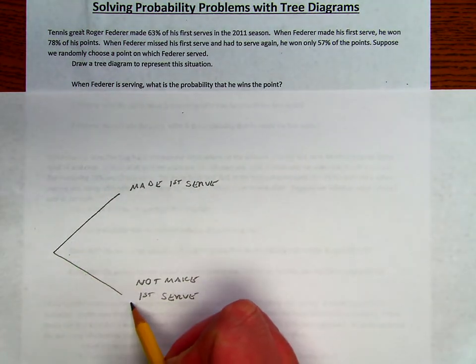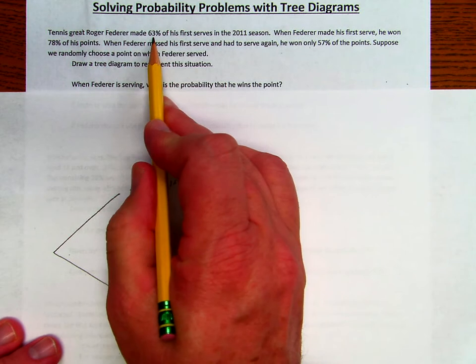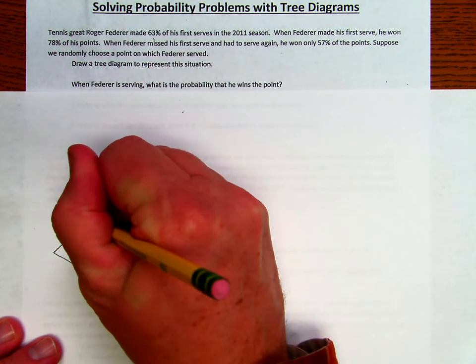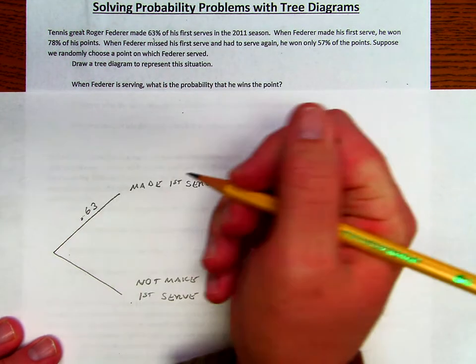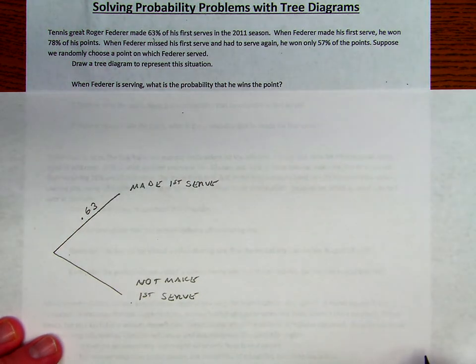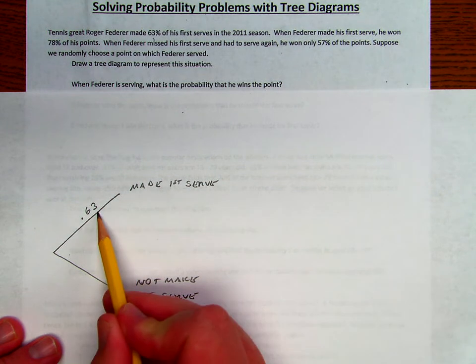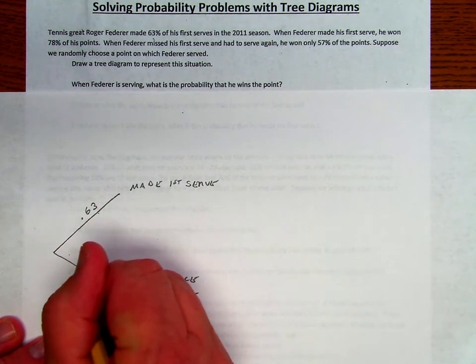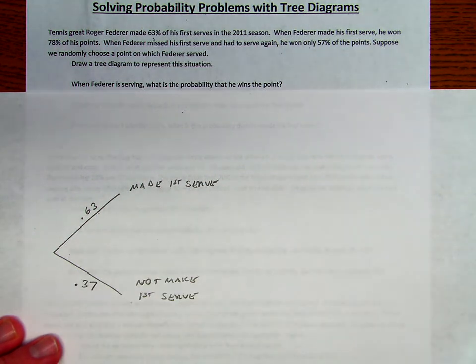And according to the problem up here, he made the serve 63% of the time. And for these, it's typically best to use decimals. Well, if he made a serve 63% of the time, it means he missed his serve 37% of the time.